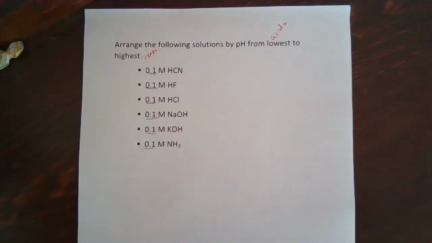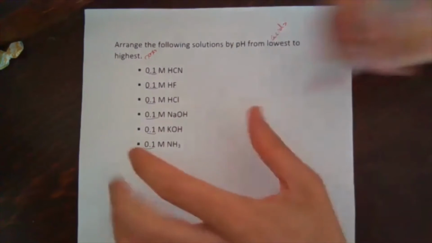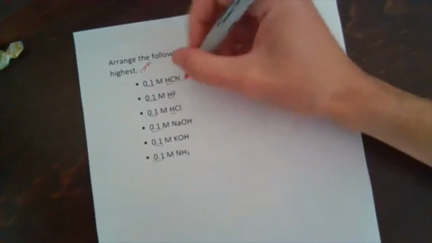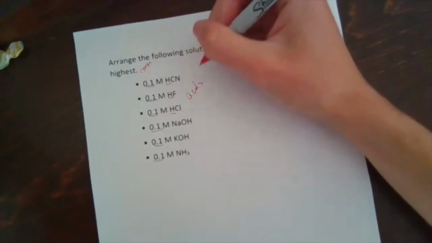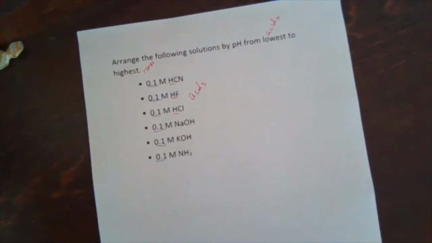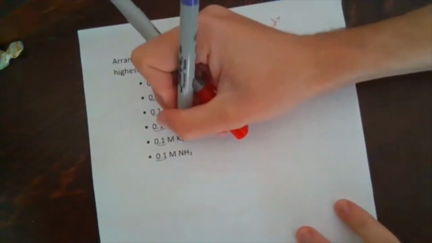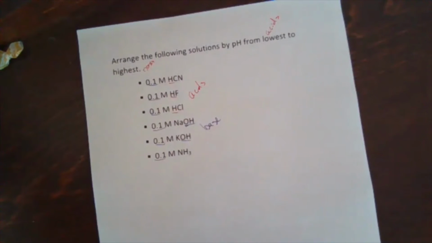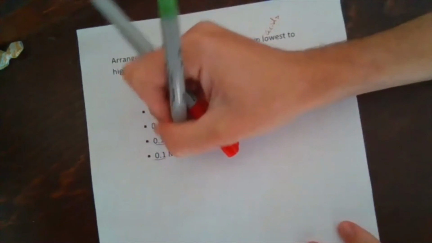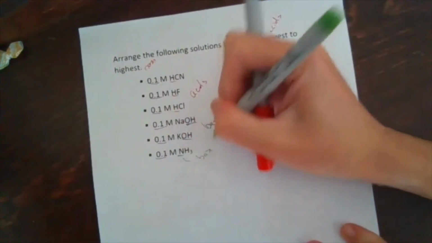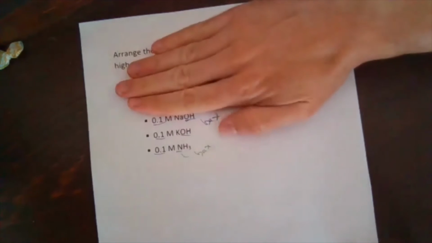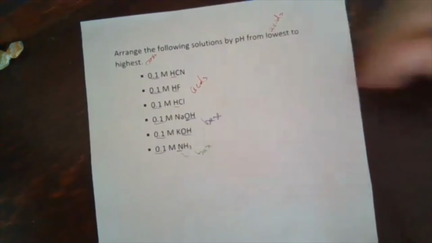So the question would be, which ones are acids, bases, strong bases? And so one of the things we can focus in on is just looking at if I have my H's, those all have H in the front. Those are all going to be acids. Because I have these hydroxides, we know that that's going to be a base. And then NH3, because it has that nitrogen, that's also going to be a base. Okay, so we can already think right away, acids are going to have a lower pH than the bases.